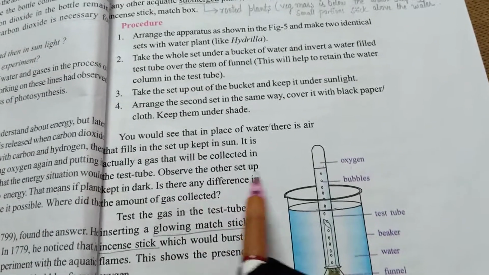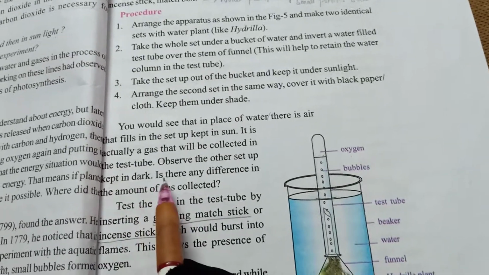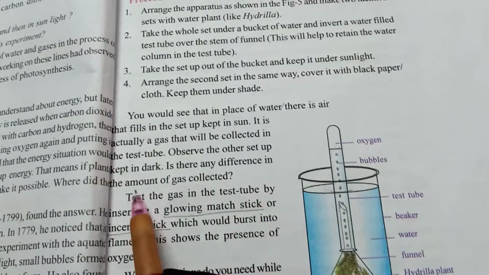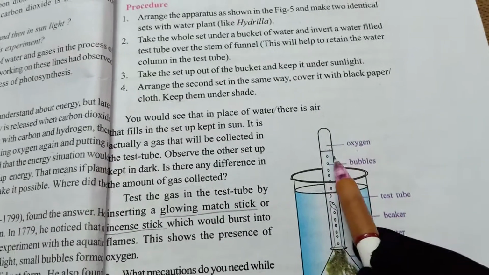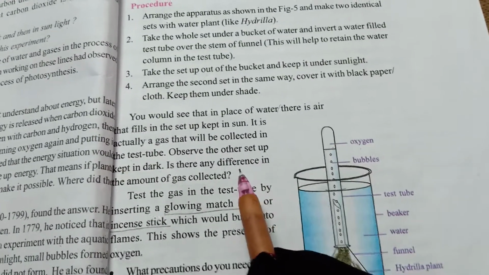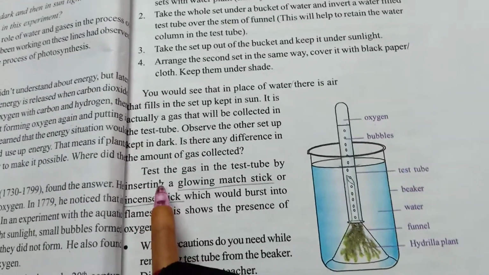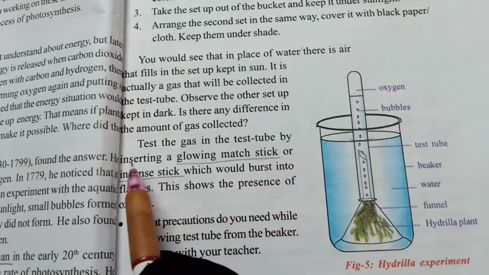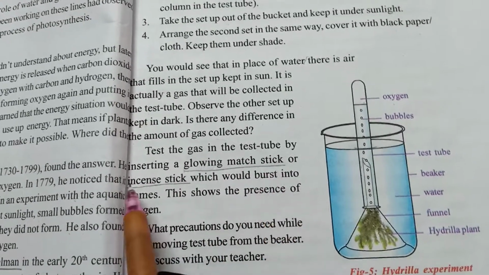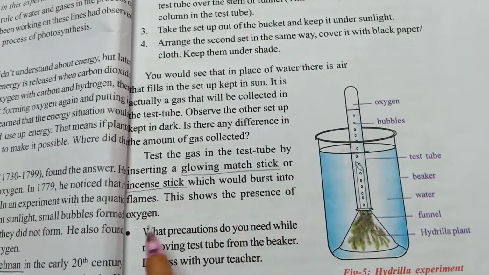But observe the other set, the second set which we placed in the dark. There is no difference in the amount of gas, which means no bubbles were created. So it proves that the bubbles form because of sunlight. We have another way: test the gas in the test tube by inserting a glowing matchstick or incense stick which would burn into flames. This shows the presence of oxygen.